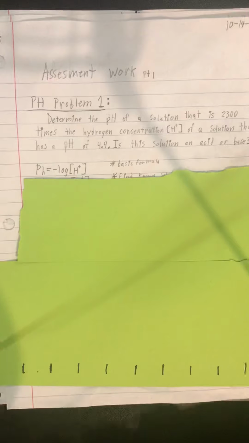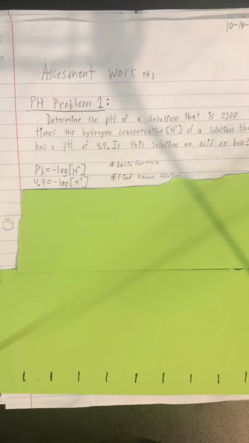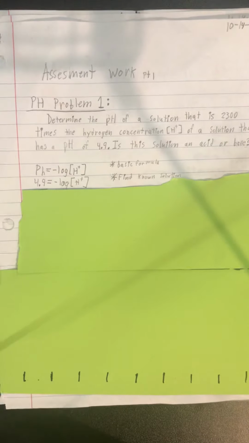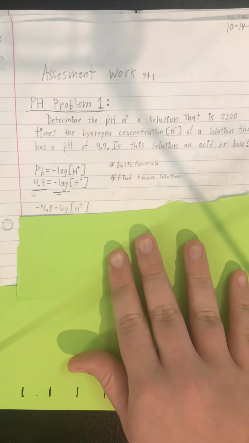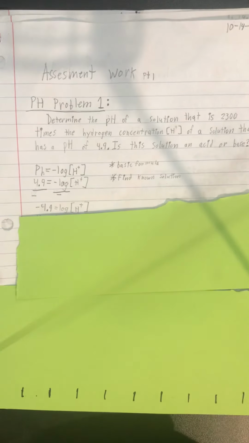So plugging in, the only thing that we know for our second solution is the pH is equal to 4.9. So we plug that into our basic formula, and then we solve for the H+. We divide by the negative, and we get negative 4.9 is equal to the log of H+.